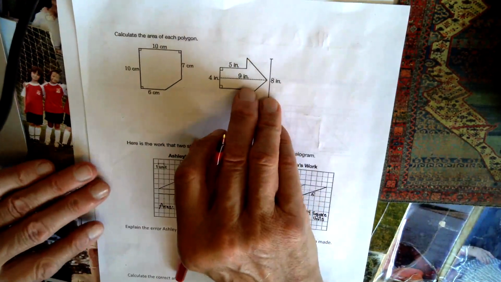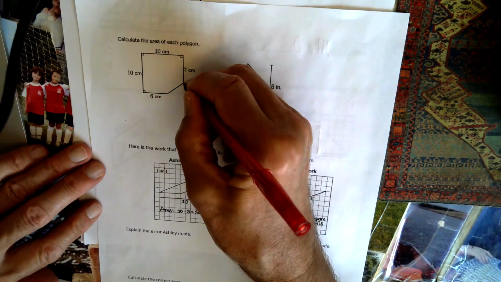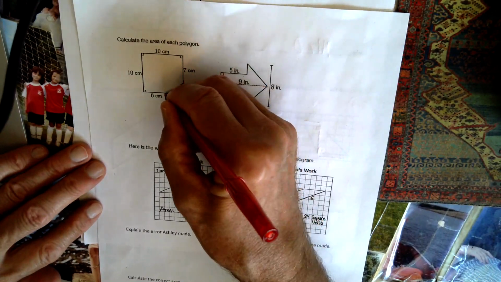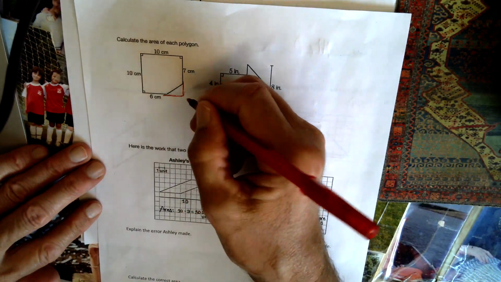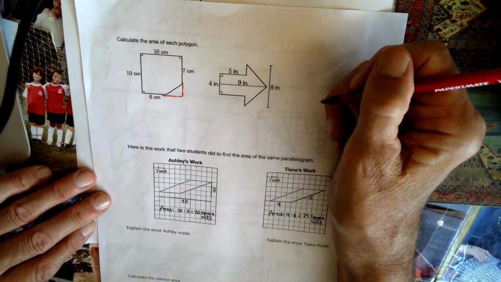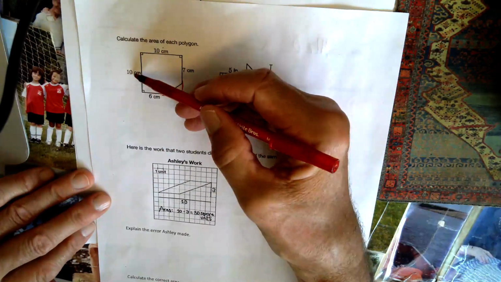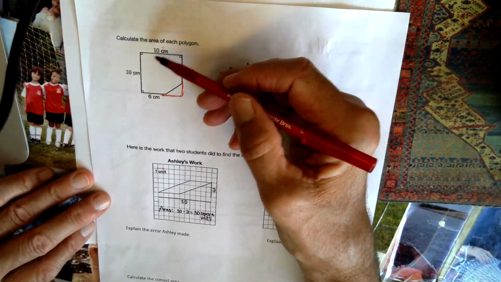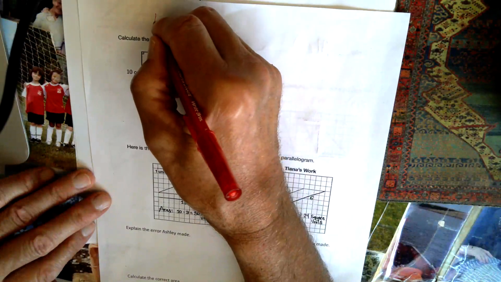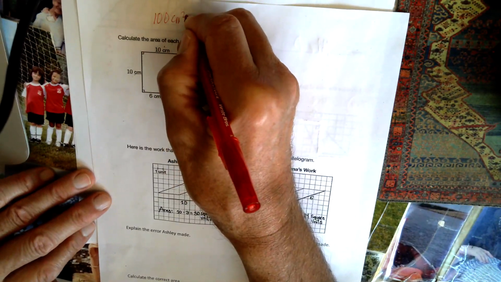Calculate the area of each polygon. So this one, I would simply make into a big square. Big square. The Kevin method, right? That's the Kevin method. So it's 10 by 10, right? So the area of a 10 by 10 square, obviously, is 100 centimeters squared.